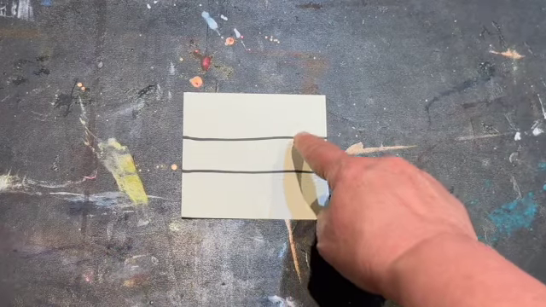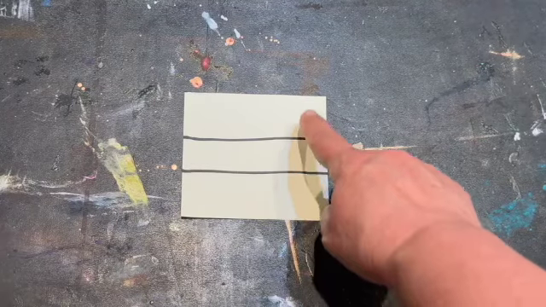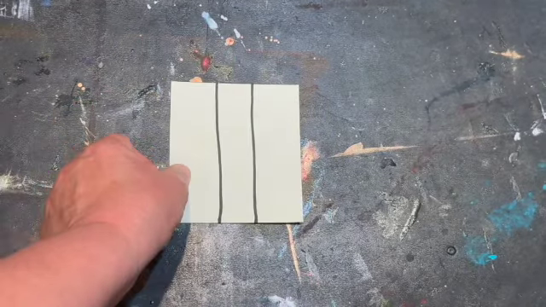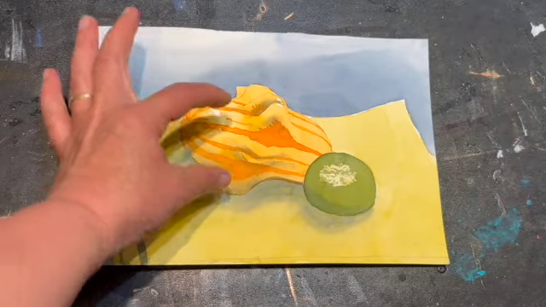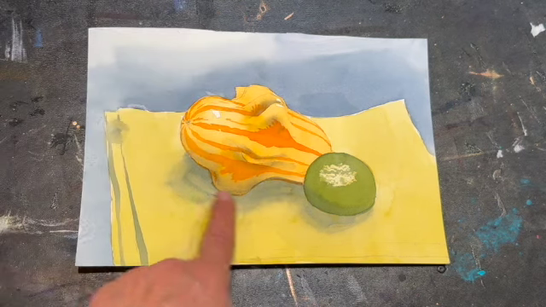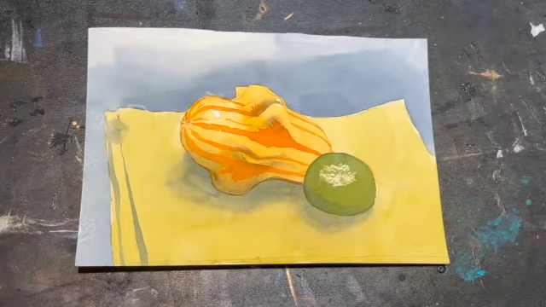So you can see I have 1, 2, 3 areas marked out here, and it's approximately in thirds. I didn't use a ruler, it's not perfect, but it can be vertical or horizontal. Here's the rule of thirds in a still life. We've got 1/3, 1/3, and 1/3. We've got some interesting shapes. They're not just straight horizontal lines, but it still applies.